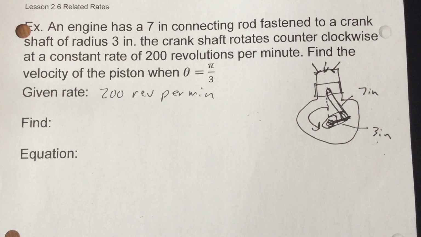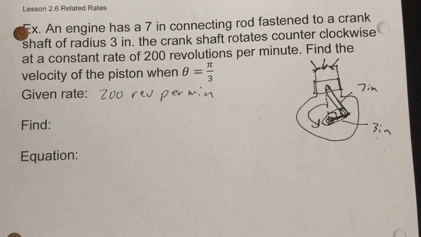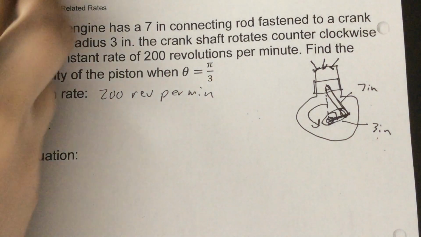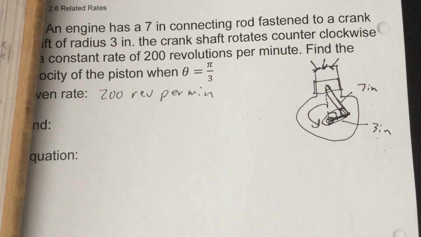The crankshaft rotates counterclockwise at a constant rate of 200 revolutions. Find the velocity of the piston when theta is pi over 3. Okay, give me one moment. I wish I could pause this, but I can't. But I'm going to get my book out here, and we're going to look in the book at the picture they give me to make sure we're putting theta in the right spot. So before I lead you astray, I'll look this up quick.